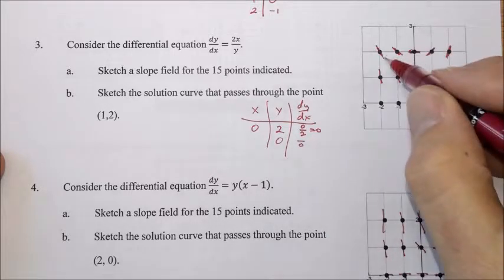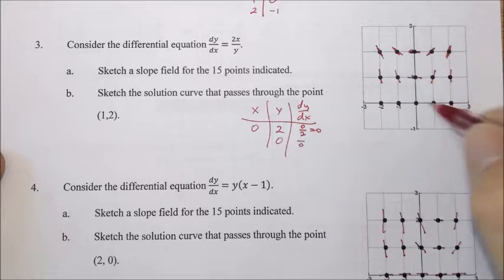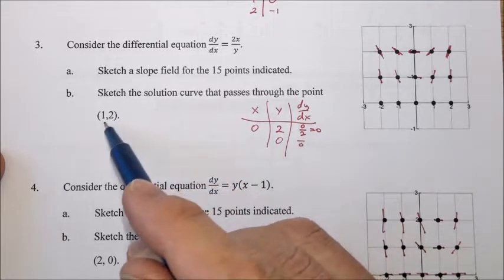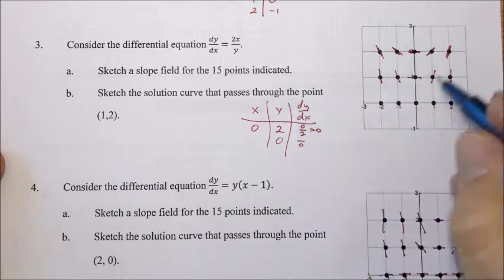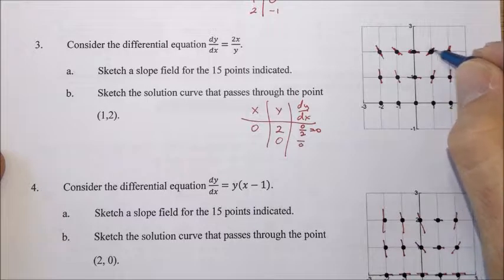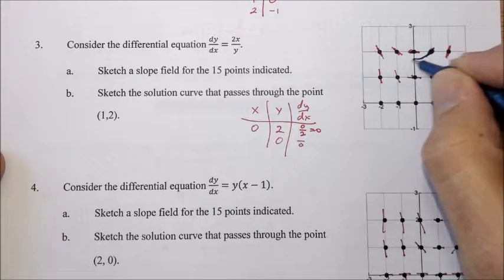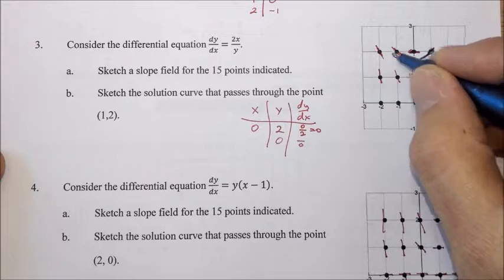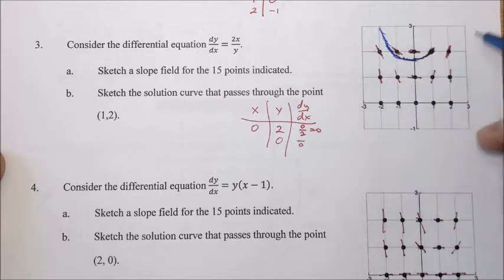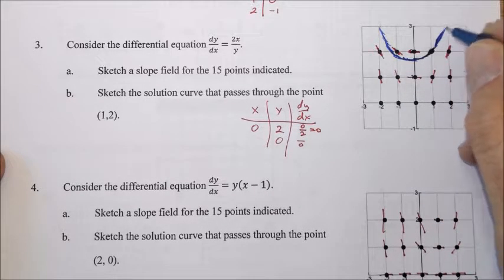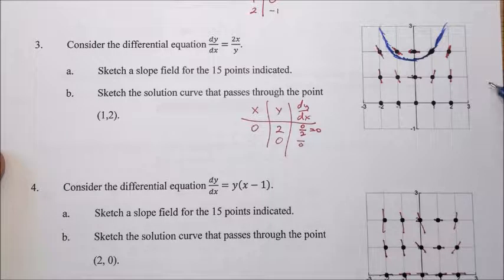For all the other points, you see we have negative slopes to the left, we have positive slopes to the right. And if we want to sketch our solution curve, we are going to the point over 1, up 2. Over 1, up 2 is this point right here, and that's going to lead us to a horizontal slope, which is then going to lead us back in this manner, and we're doing that to the right. So we're looking at some kind of solution curve like this.